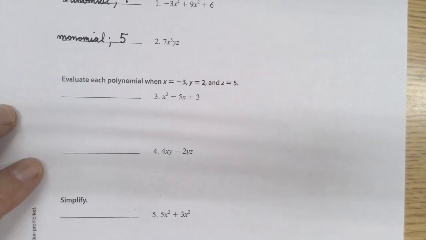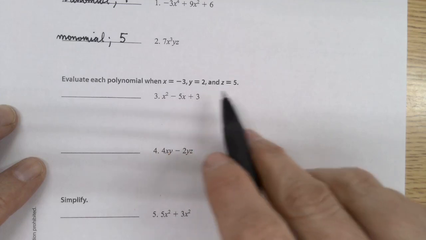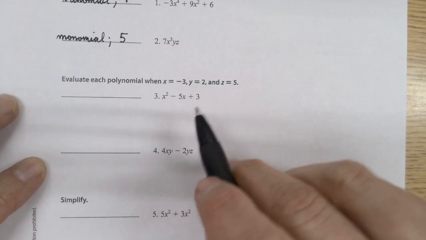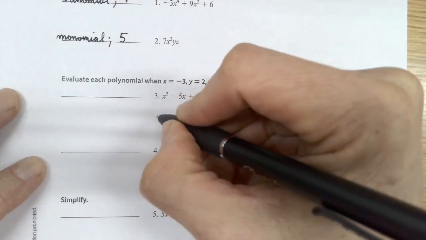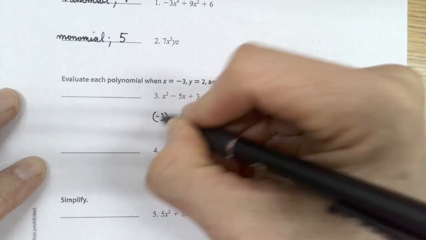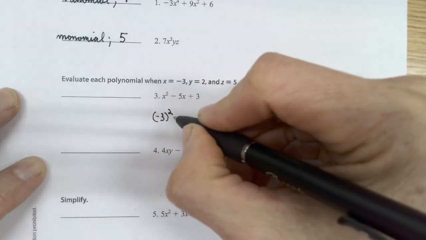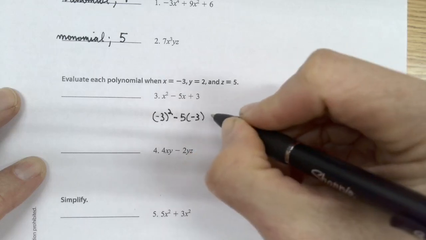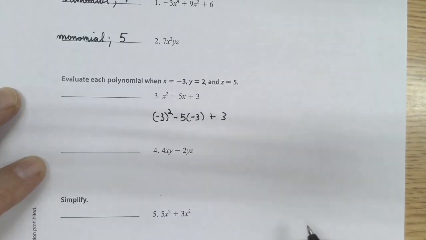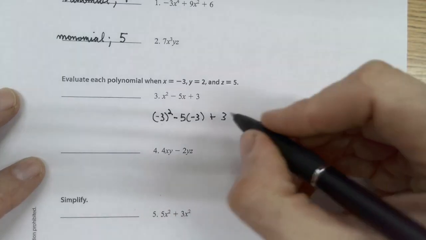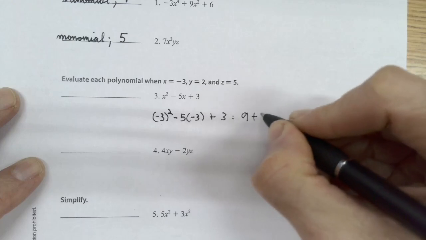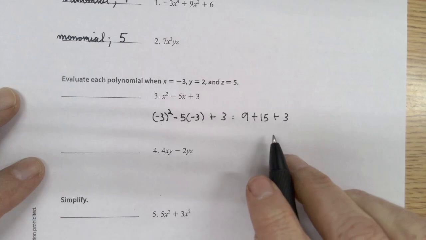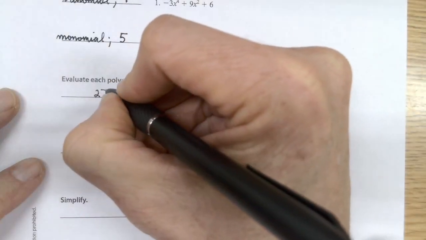Alright, now we're into evaluating. So they give us a polynomial, they tell us what x, y, and z are. They say, okay, well, what's this going to equal if I plug all these numbers in? So here's where you do want to be careful. If I have a negative 3 for x, negative 3 squared is actually going to give me a positive 9. And then 5 times a negative 3 is actually going to give me a positive 15. So this problem is actually 9 plus 15 plus 3. And if you add all those together, you're going to get 27.